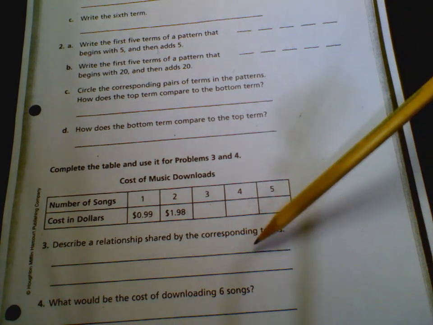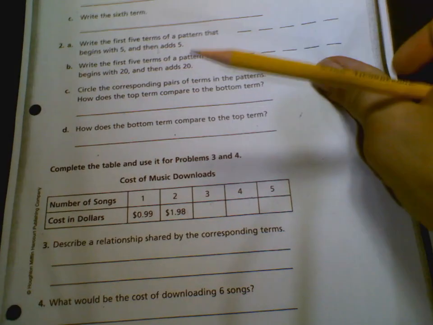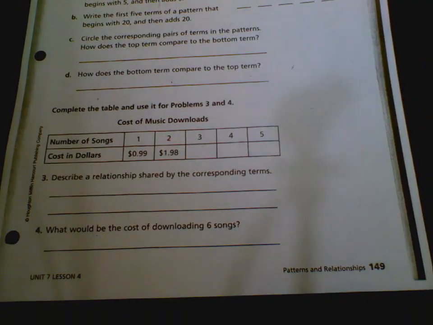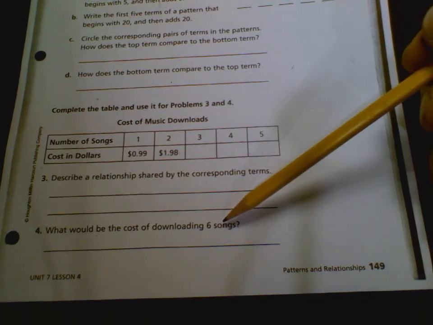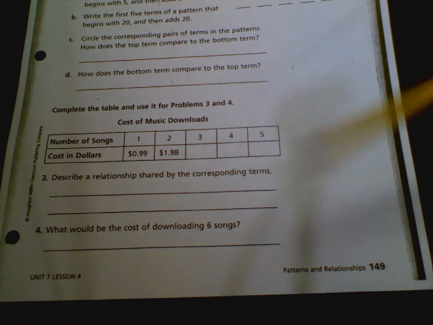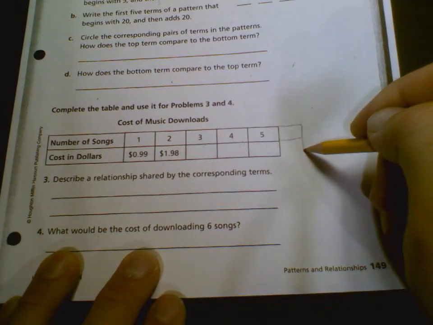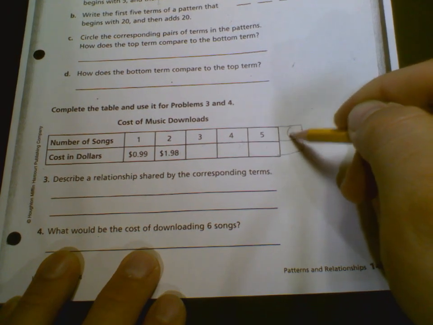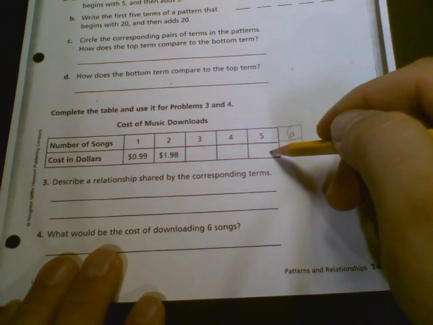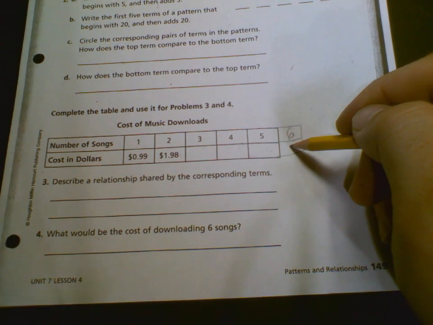Okay, describe the relationship. And then this one actually asks you what it would cost to download 6 songs, right? So what I would do is just extend my table. And I would put a 6 here, and then whatever this number is, add 99 cents, put it over here.